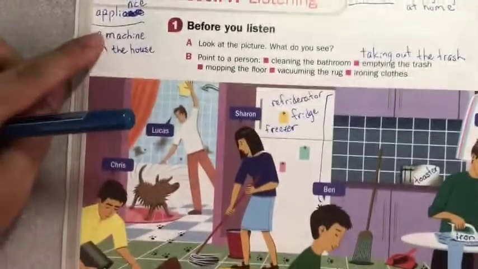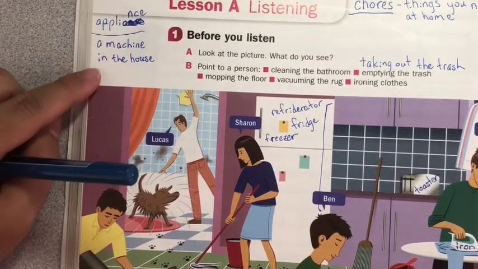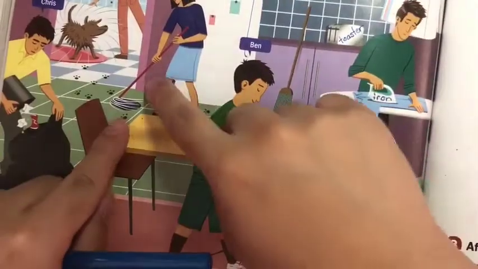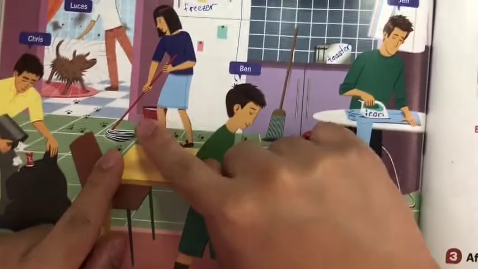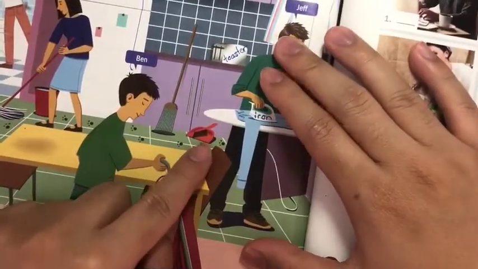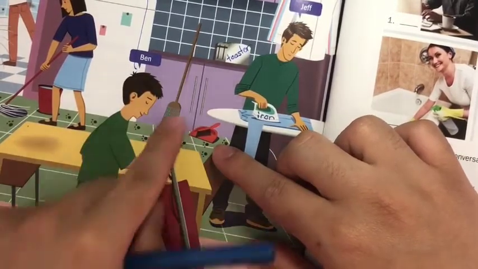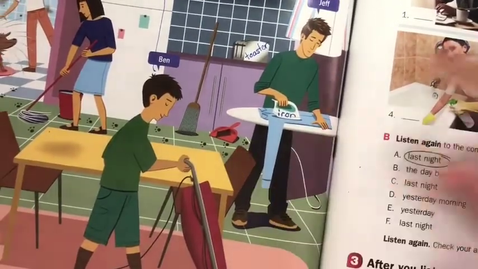And objects. So the objects we were talking about, some of them are called appliances. Appliances are machines in the house. And then some other objects are tools, like this mop, this broom, this dustpan. These are tools. They're not machines. They are tools we use to clean.